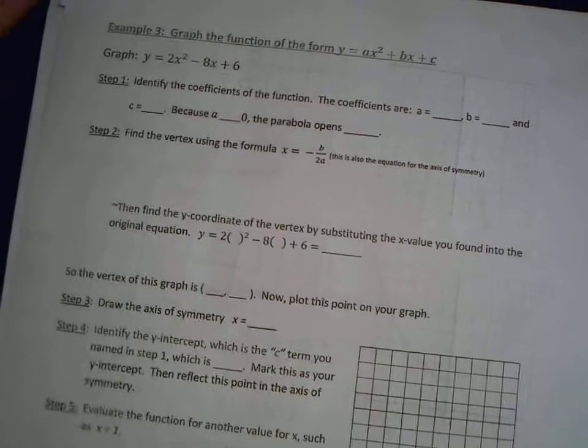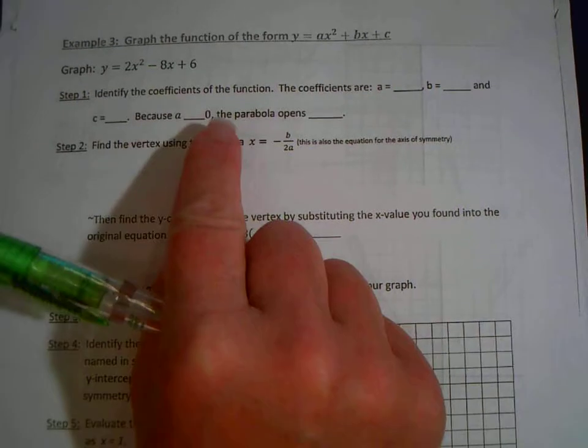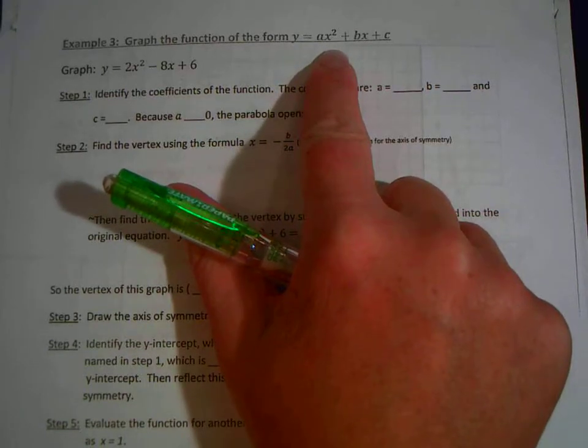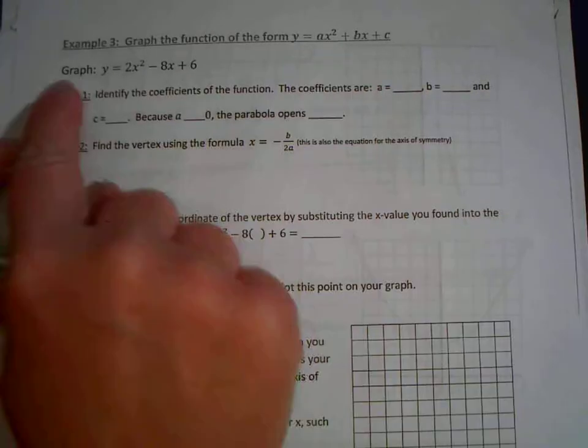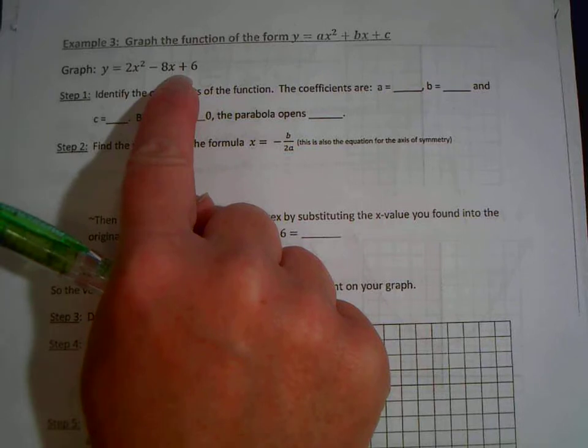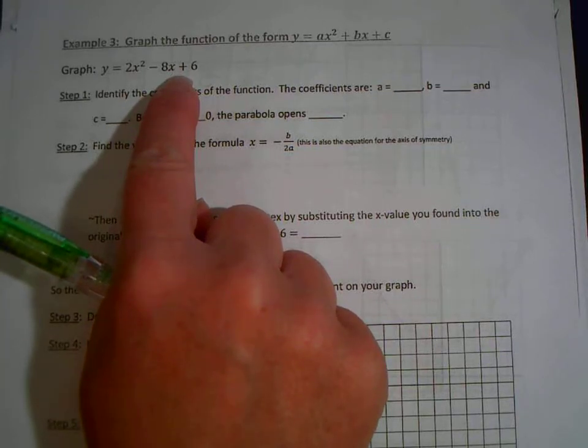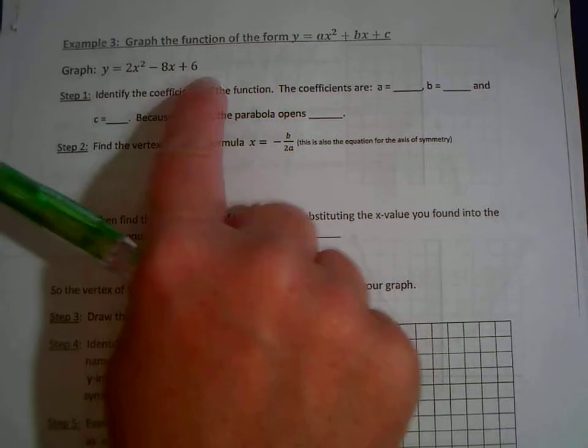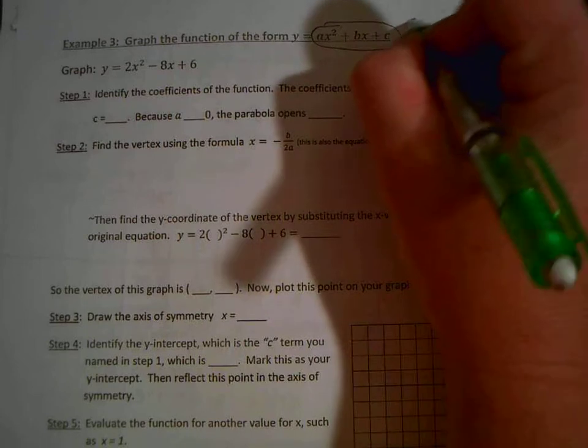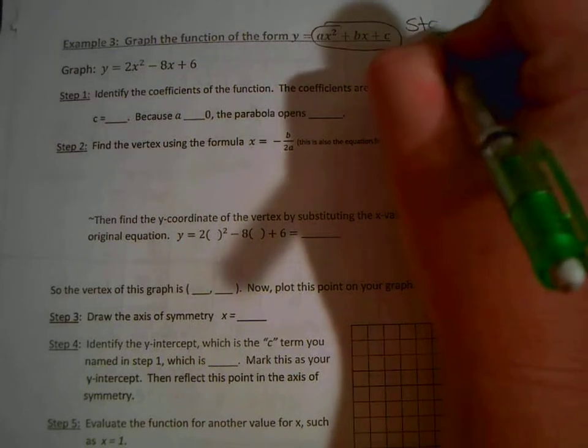Okay, example 3, graph the function y = ax squared + bx + c. This is actually standard form here. So standard form, if you're looking at it, the vertex isn't obvious. We can't go in there and go, oh, the number prior to the x is your left or right move, and the one at the end. It doesn't work that way anymore. So now this is standard form, and if you want to go ahead and circle this and write standard form, that would be a good idea.